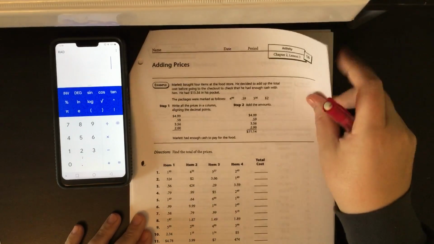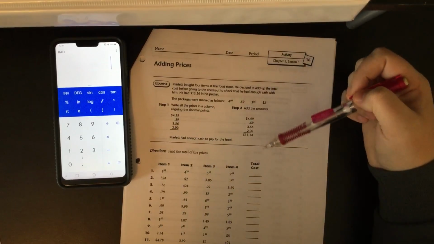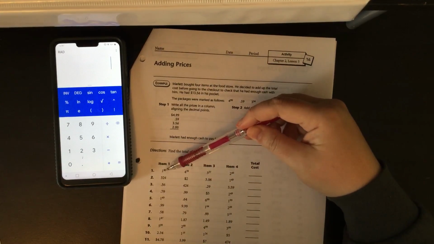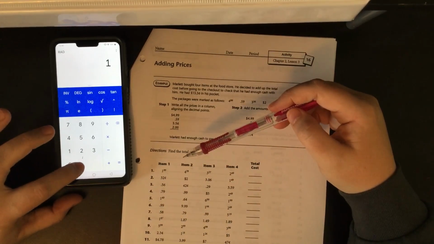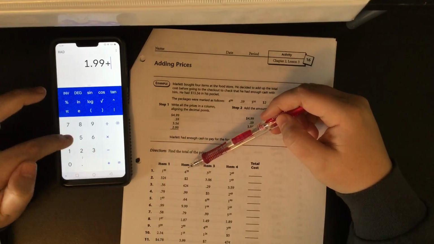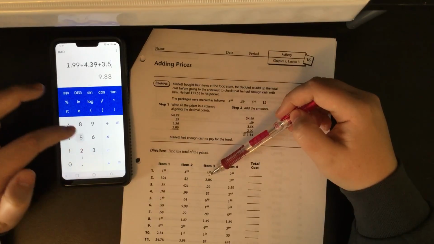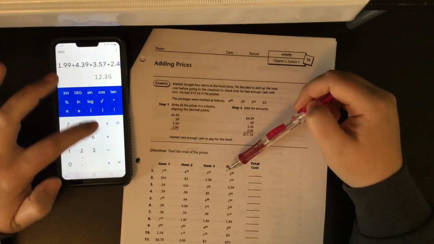Okay, we are almost done, kind of. The next one, we're just adding up the prices. So if we buy something at a grocery store that's $1.99, we would add $1.99 plus $4.39 plus $3.57 plus $2.49.